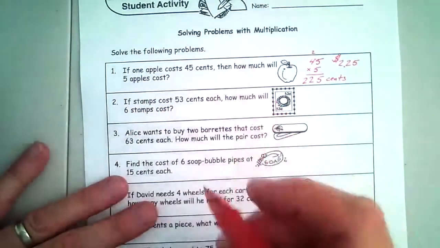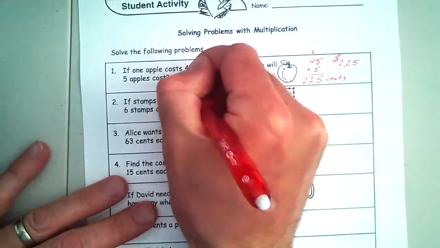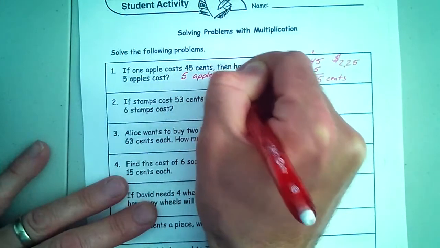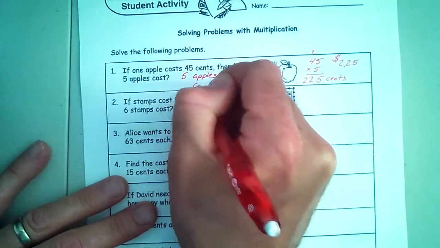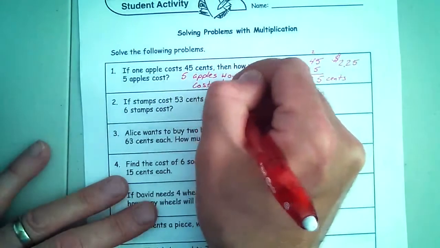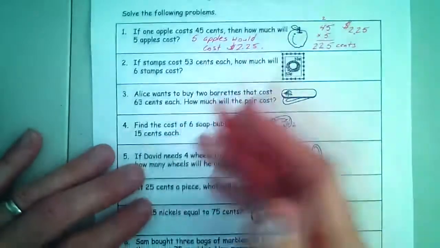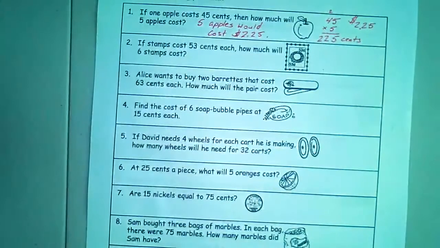So how much would 5 apples cost? You would say something like, 5 apples would cost $2.25. Okay, something like that. And then you go ahead and do these other 9 or 8 questions.